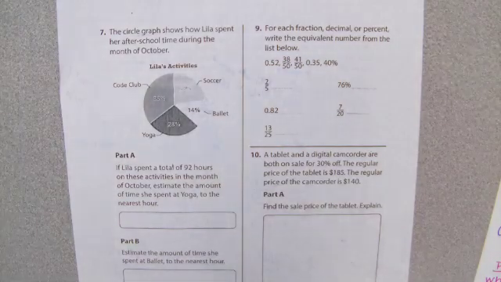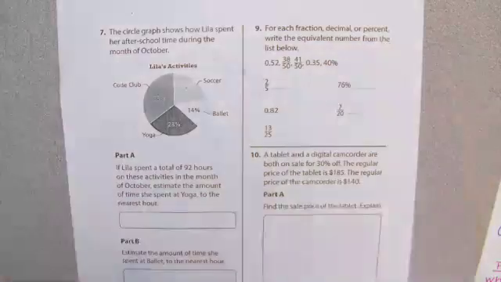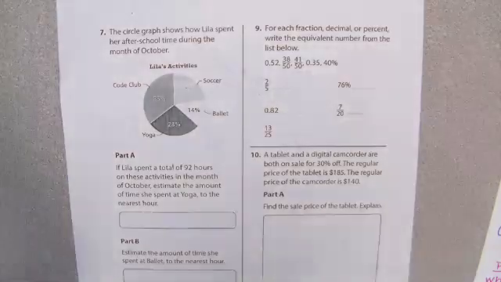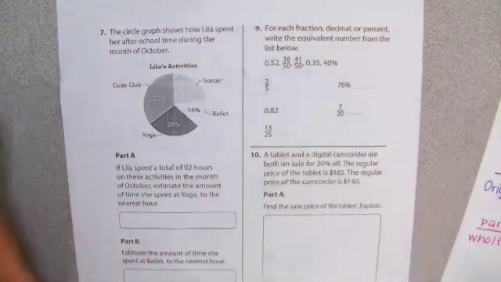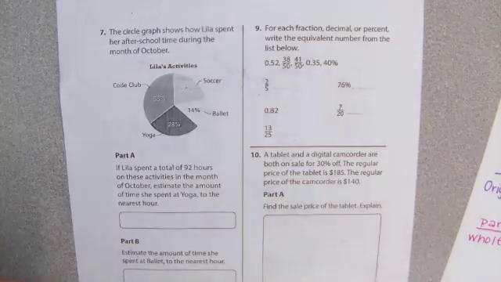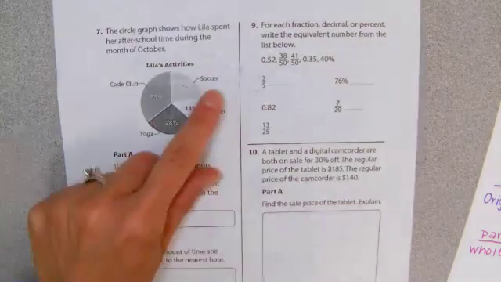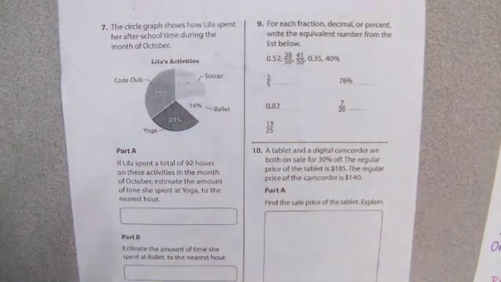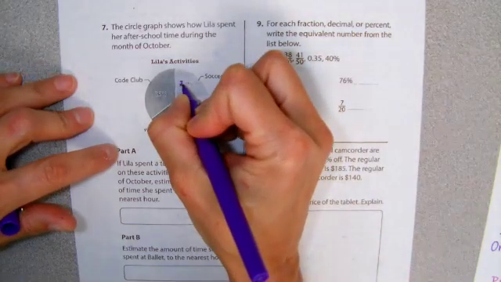Okay, here is our final video for topic 6 test review to help you out. And we are on the back side of our review sheet. So, number 7, we've got a circle graph. The circle graph shows how Lila spent her after school time during the month of October. So she's in code club, soccer, ballet, and yoga. You can't see this very well, but soccer says 23%.